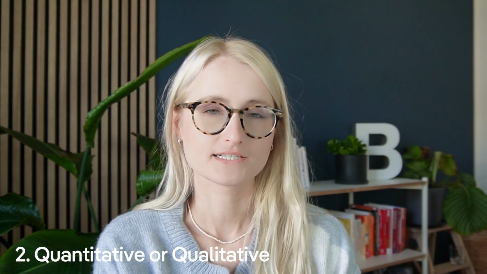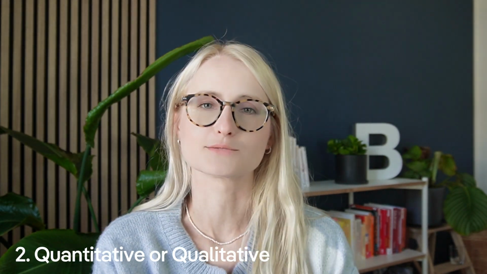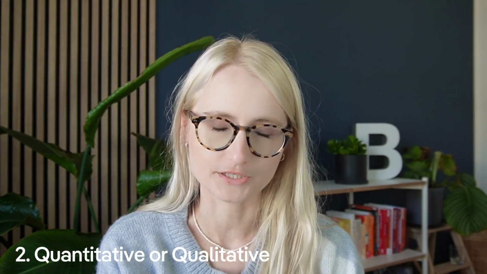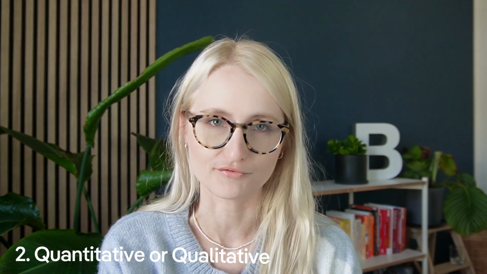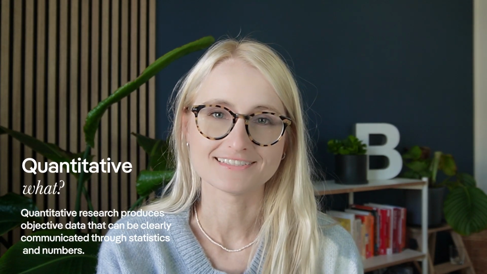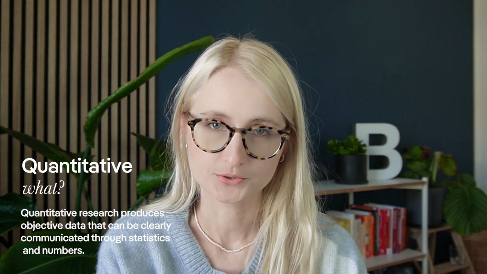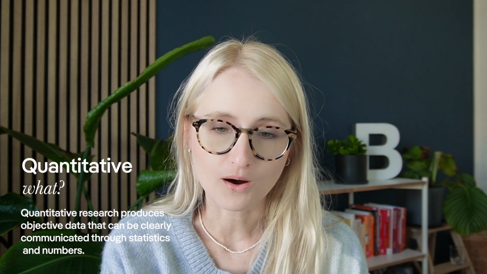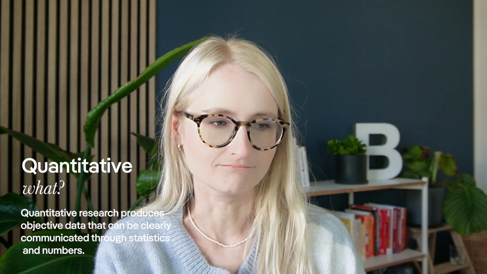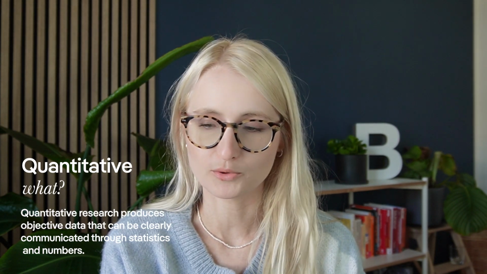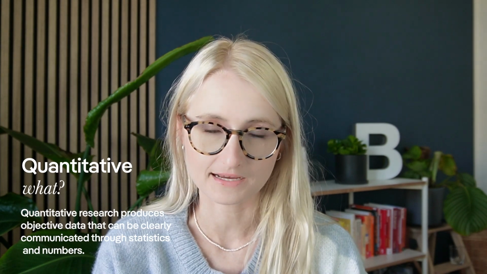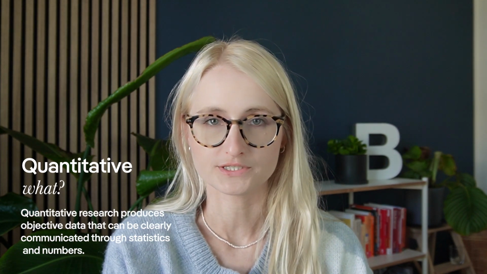Then we have qualitative and quantitative, and this is probably not new for you. This is really like the basics of research, but I want to talk about it very briefly. Quantitative is basically answering the what of a question, right? So, for example, if you want to know what kind of phone users are using or what kind of device they're using to visit a certain website, you probably would use the quantitative method.